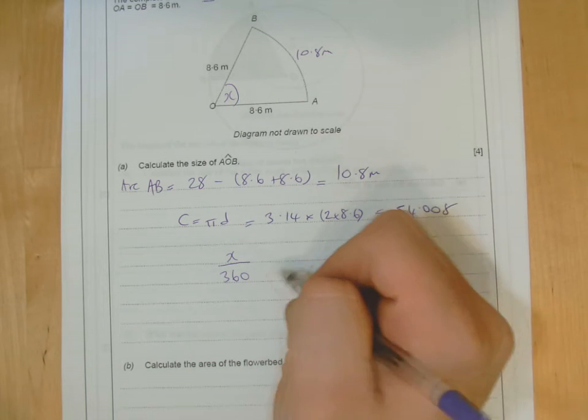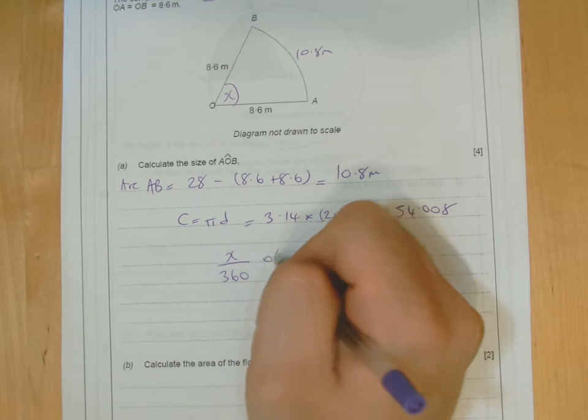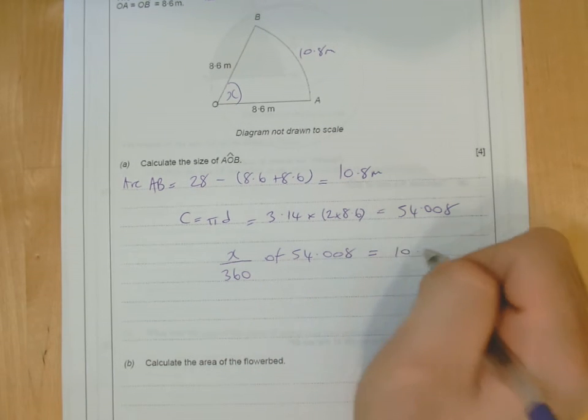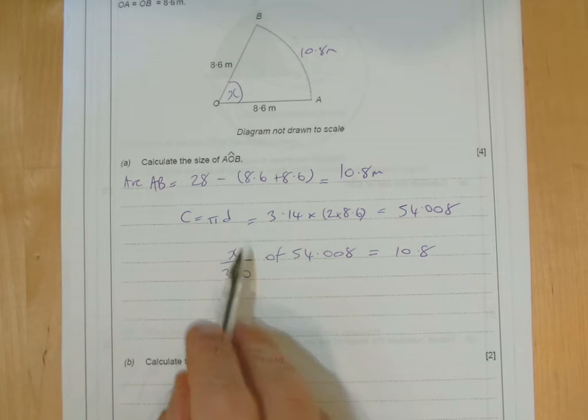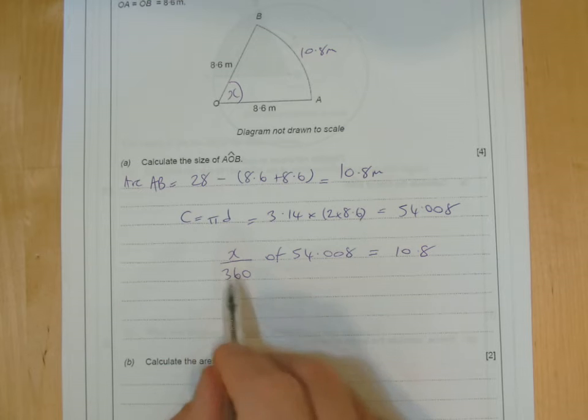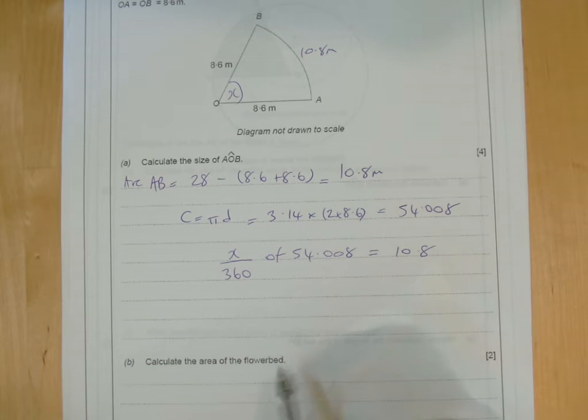So x over 360 of the circumference is actually equal to the arc length. That's what you could say, isn't it? The fraction of the full circumference is actually equal to 10.8.